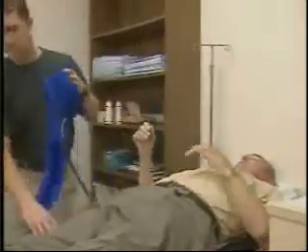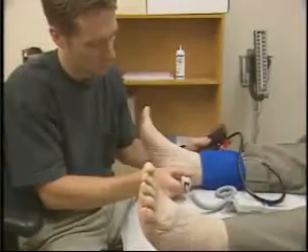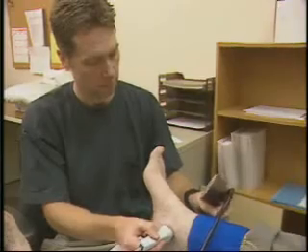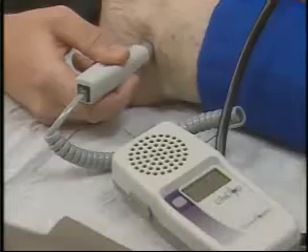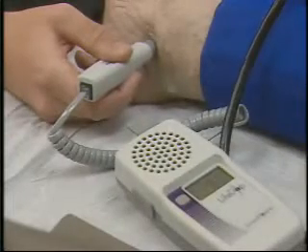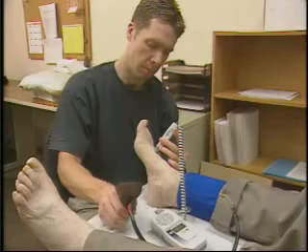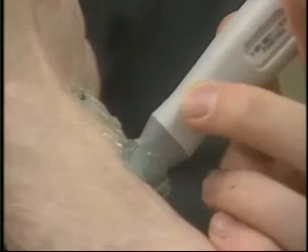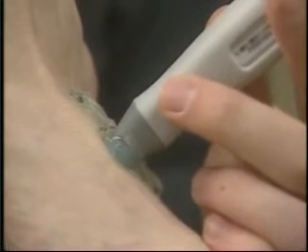The ankle pressures are obtained by wrapping the cuff snugly around the ankle and placing the Doppler probe over the posterior tibial artery on the inside of the ankle. Using the same protocol as you did on the arm, inflate the cuff until the Doppler sounds disappear, then slowly deflate until the sounds are heard again. Record that pressure and deflate to 0. Repeat for the other leg. On some patients, it may be easier or necessary to use the dorsalis pedis artery on top of the foot.